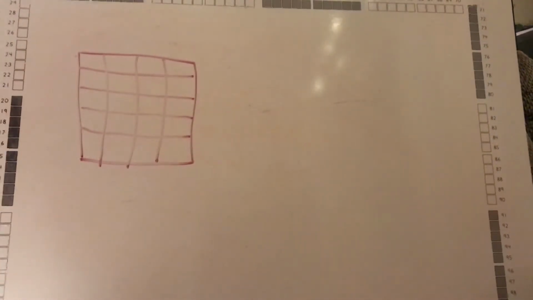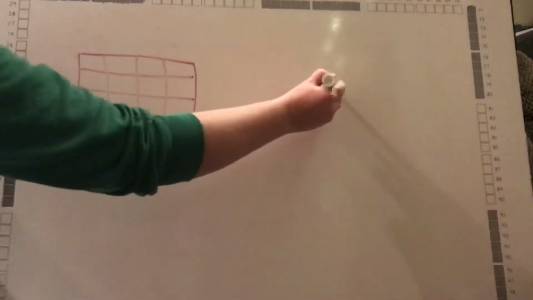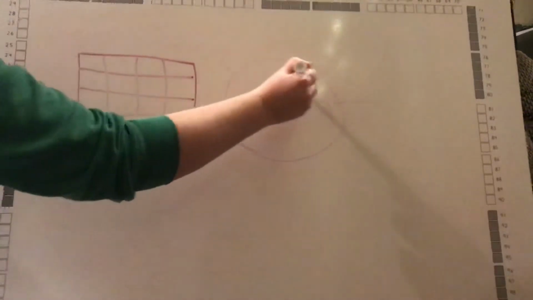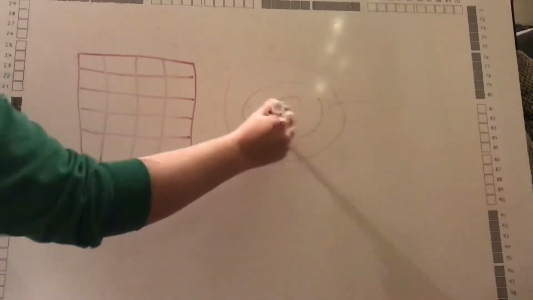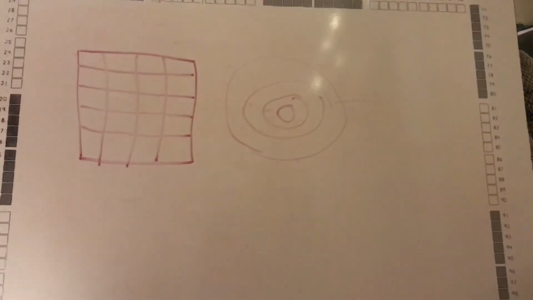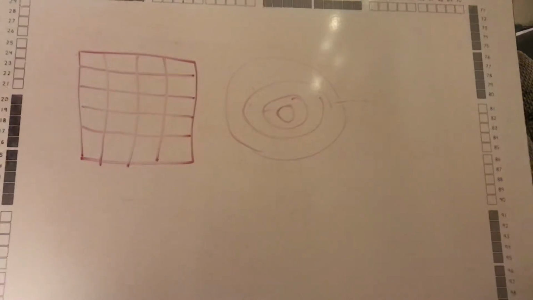And then the second one is a circle. Oh wow, these are really bad circles, with more circles inside. So we're going to pretend those are congruent also. Okay, and it says identify any congruent figures. Well, what is congruency?